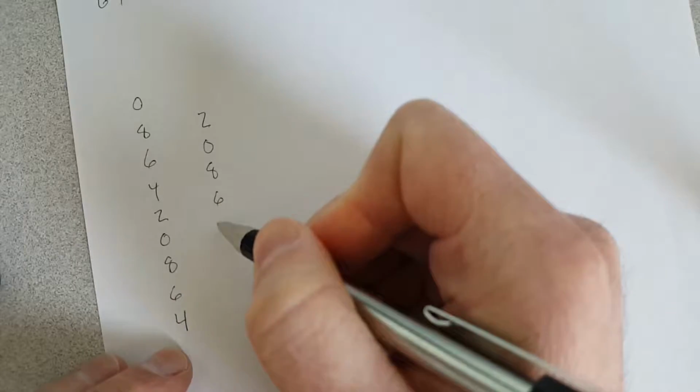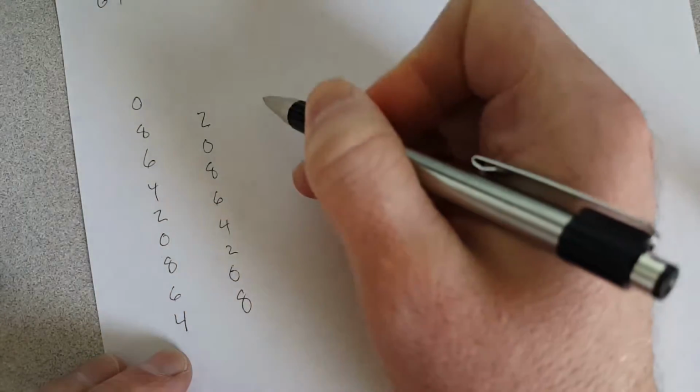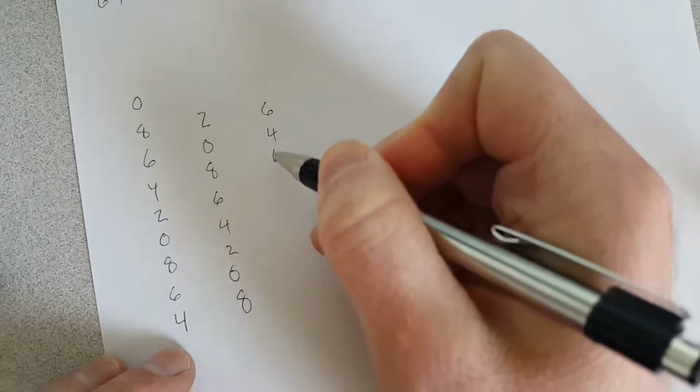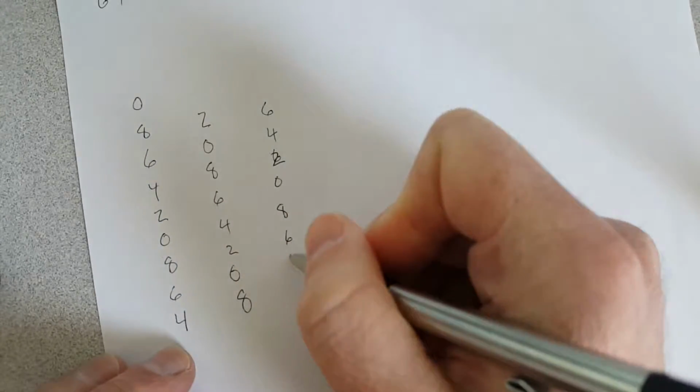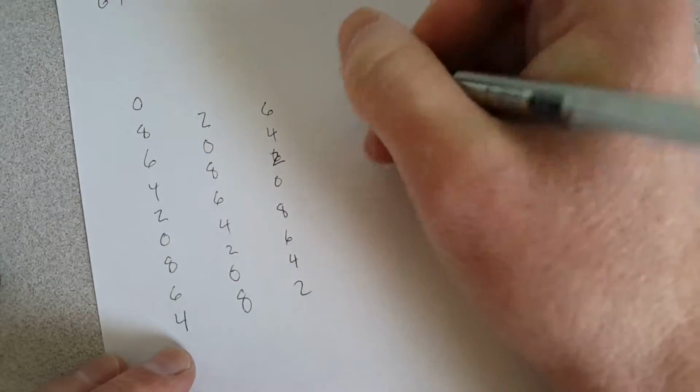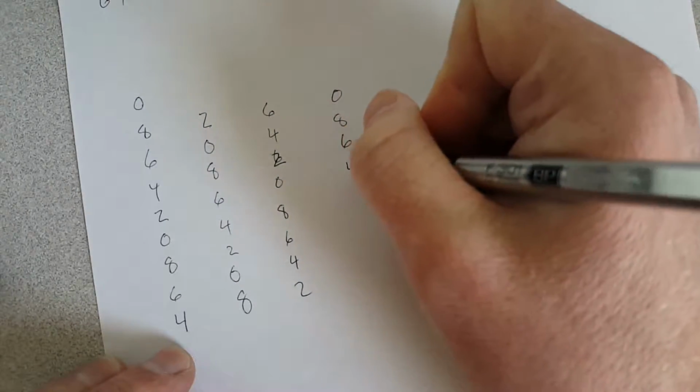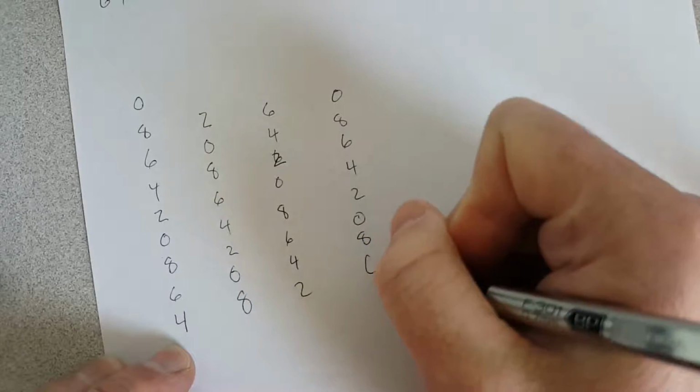0, 8, 6, 4, 2. Oh, shoot. 2. 0, 8, 6, 4, 2. Can't mess it up, and then I mess it up. 0, 8, 6, 4, 2, 0, 8, 6.